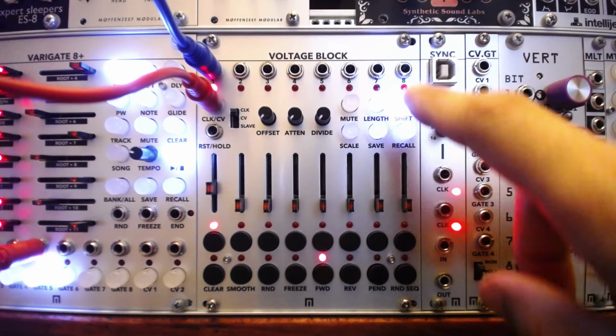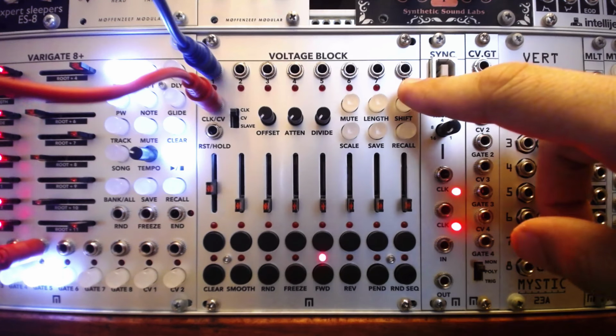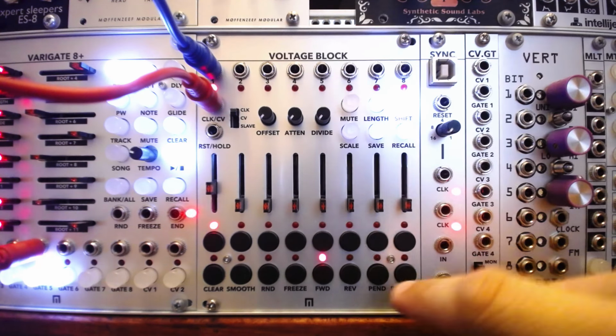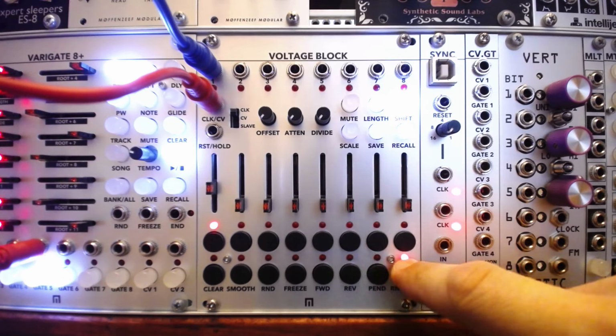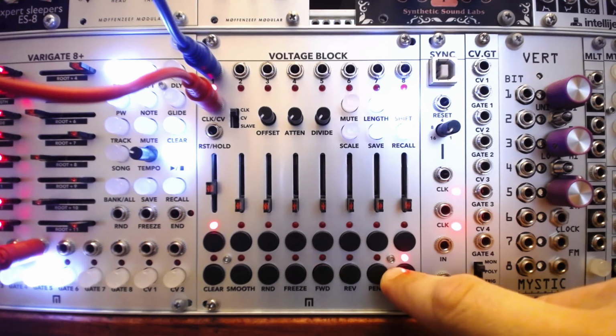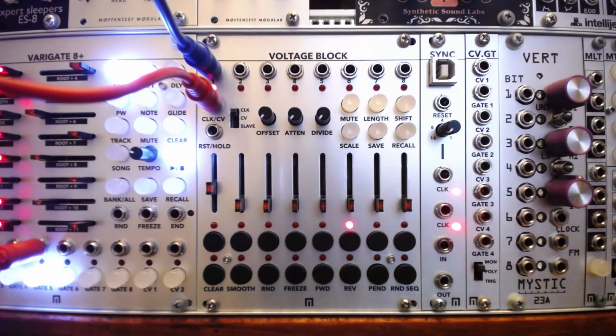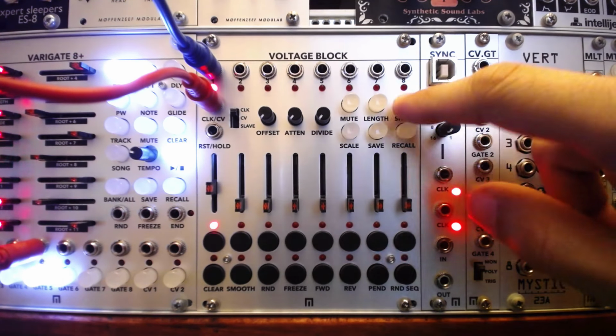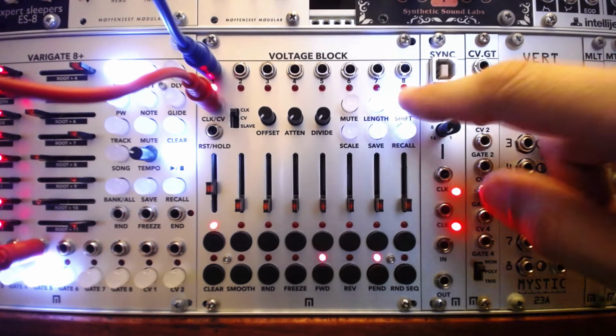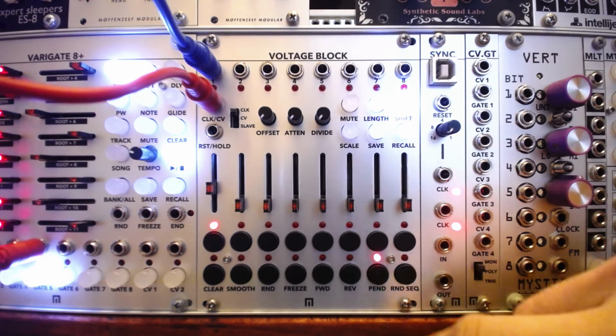Another cool function on the voltage block is the sequence direction mode. Also accessed in shift mode, sequence direction can be an interesting way to inject some life into a sequence. Voltage block even keeps track of step location, so you can play with the direction modes, and when you hit forward again, the sequence will pick up in the exact location it would have been in had the direction never been changed. This can yield some interesting results.